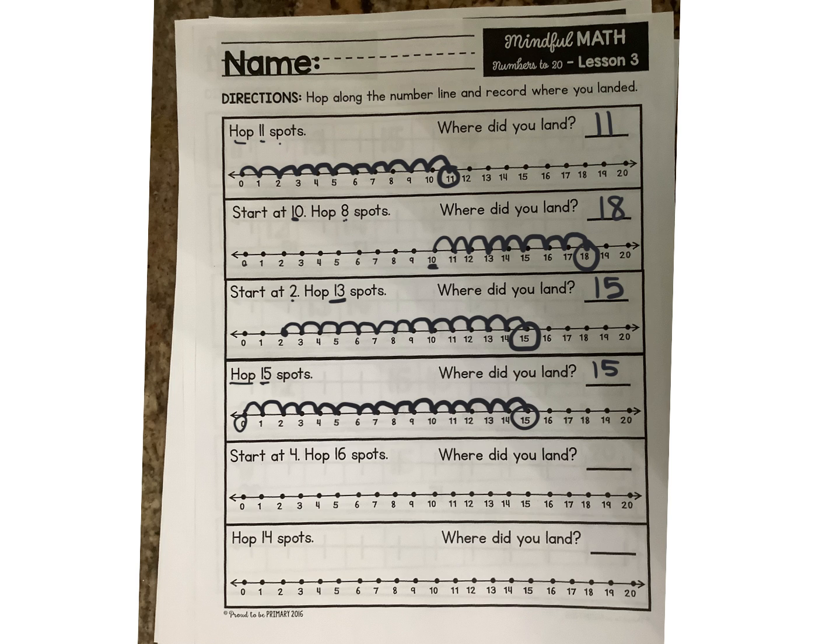Okay, start at 4, hop 16. So put your pencil on 4, here's 4. And how many are we going to hop? 16. So let's try it. 1, 2, 3, 4, 5, 6, 7, 8, 9, 10, 11, 12, 13, 14, 15, 16. What number did we land on? We landed on 20. Very good.